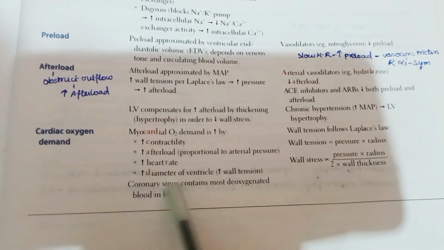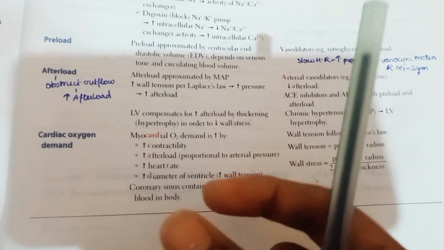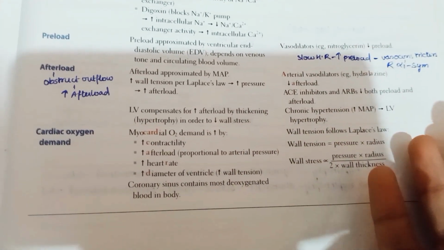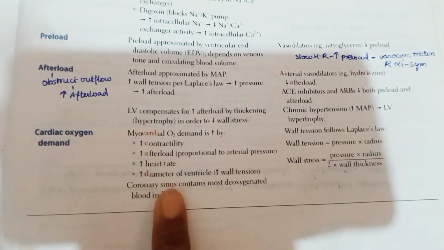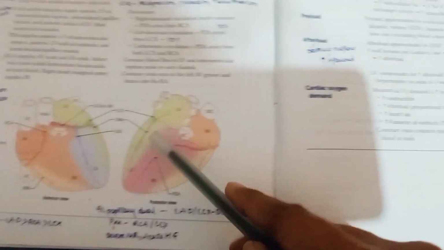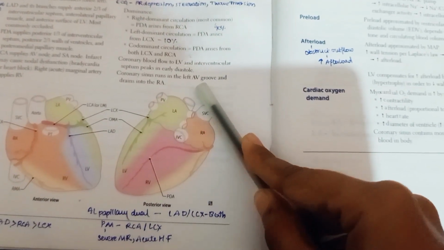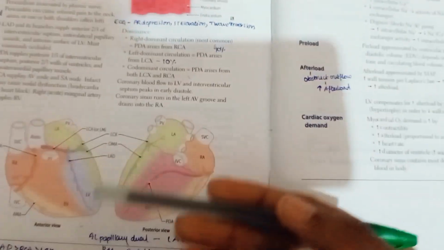So the coronary sinus actually contains the most deoxygenated blood in the body. So the most deoxygenated blood in the body is present in the coronary sinus. If you remember, the coronary sinus runs in the left atrioventricular groove and it drains directly into the right atrium. Why right atrium? Because you know in the right atrium there is deoxygenated blood.